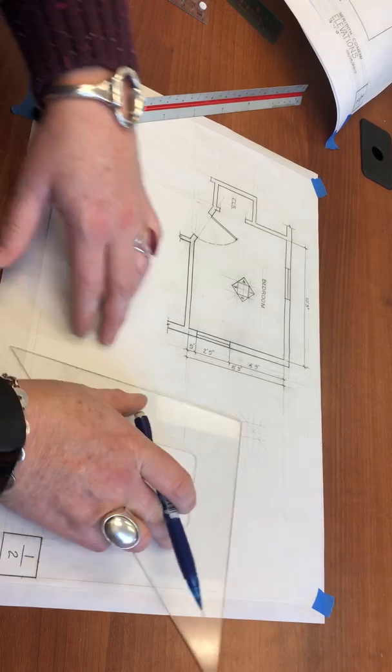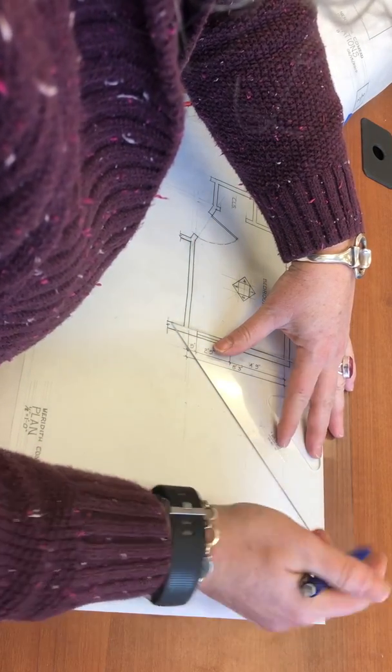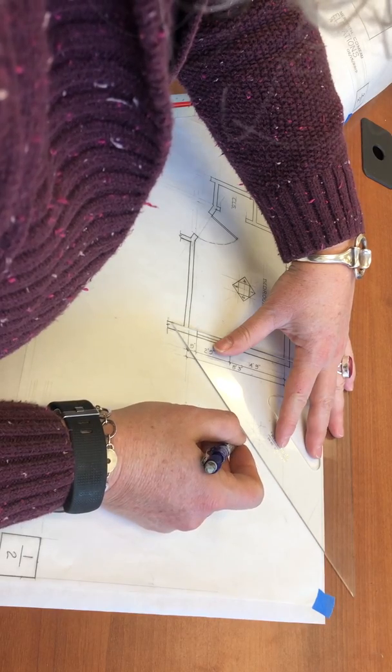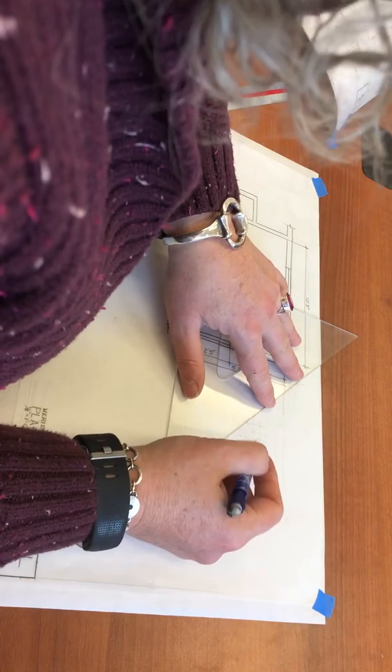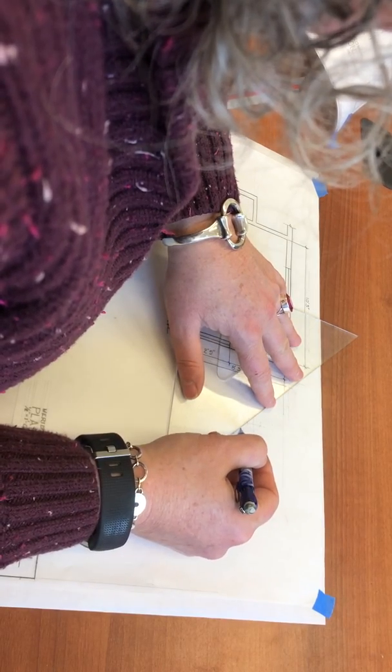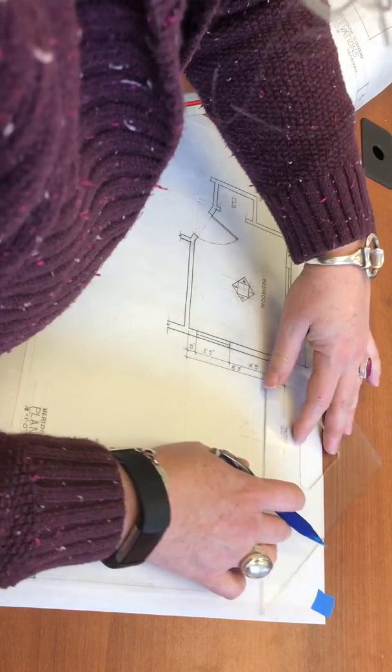If we take our 45-degree angle, where that 45 hits that line that got drawn from the center of the box, we can now create the triangles that hit the corners of the box that kind of create the diamond shape.